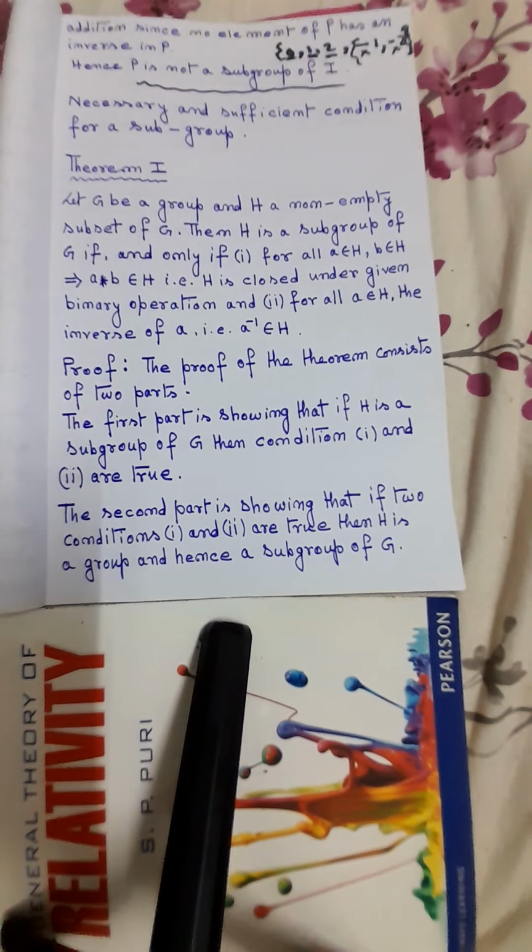Now the proof. The proof of the theorem consists of two parts. The first part is showing that if H is a subgroup of G, then conditions 1 and 2 are true. And the second part is showing that if conditions 1 and 2 are true, then H is a group and hence a subgroup of G.